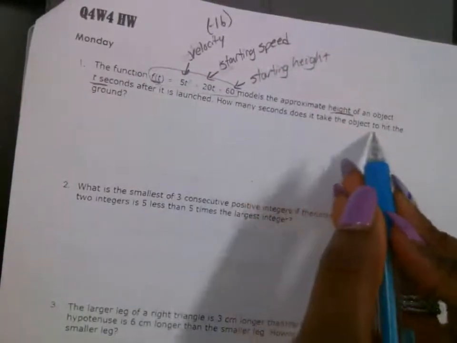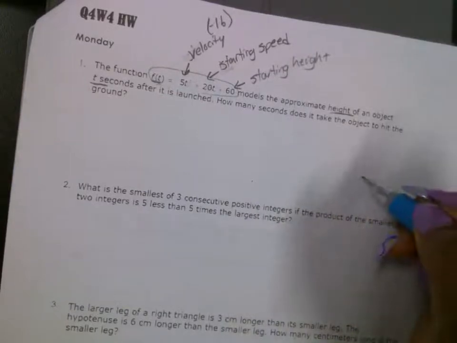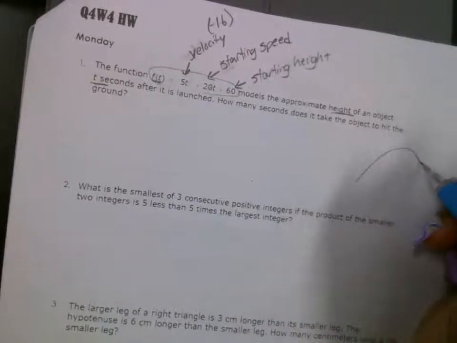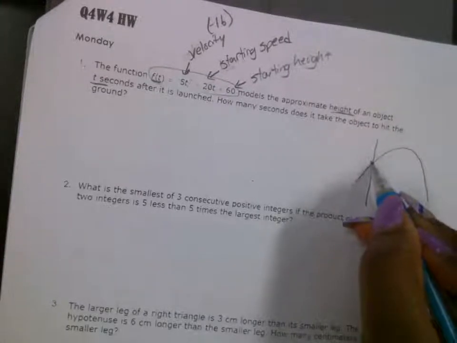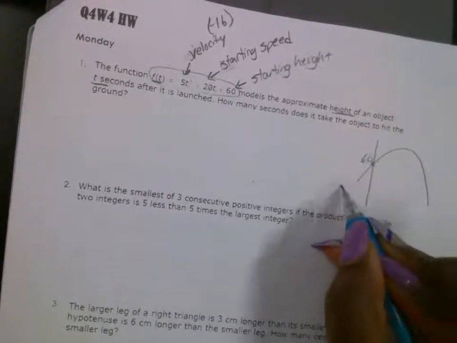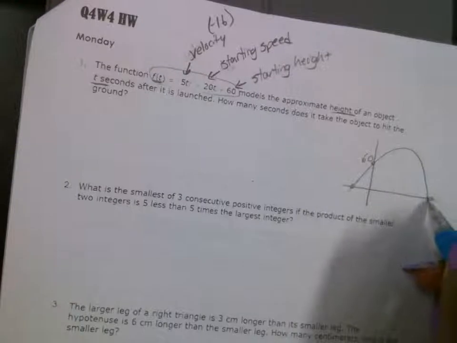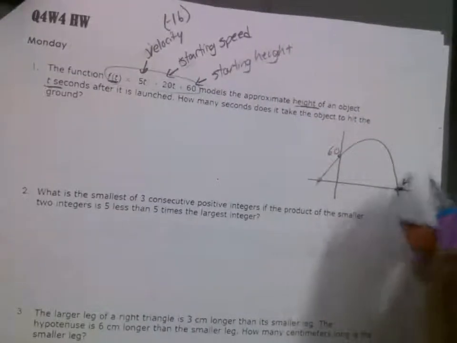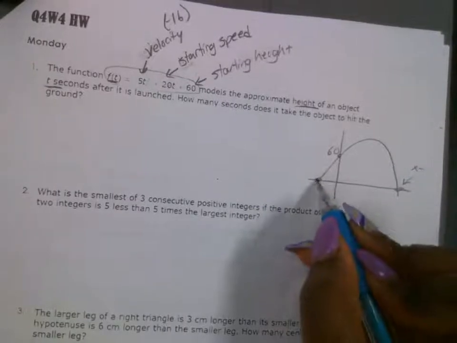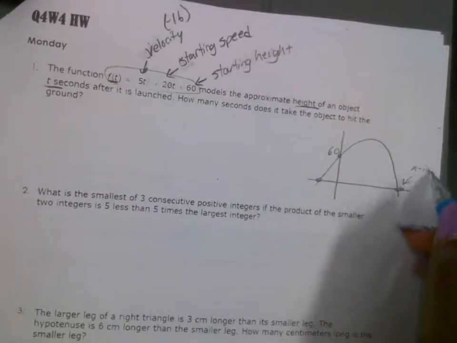All right. How many seconds does it take the object to hit the ground? So if this is the parabola here, the starting amount is up here at 60. We don't want this part of the line right here. We want this right here. Because this is where it hits the ground. This is our x-intercept, the x-intercept that we want.